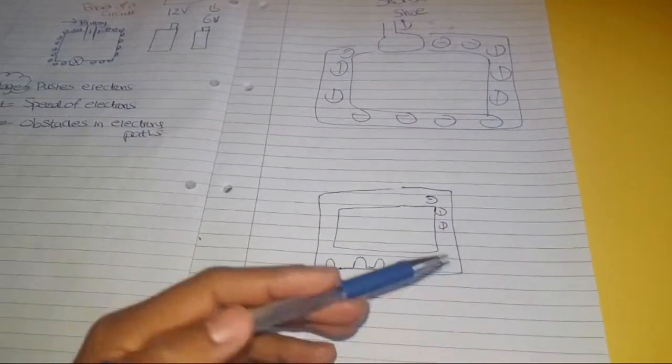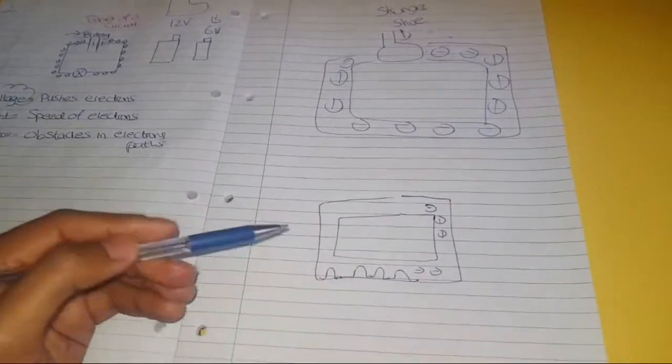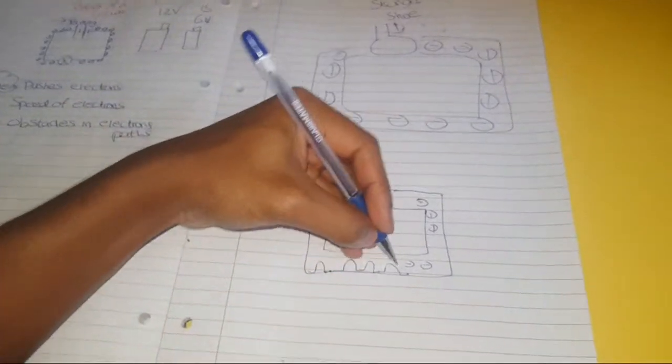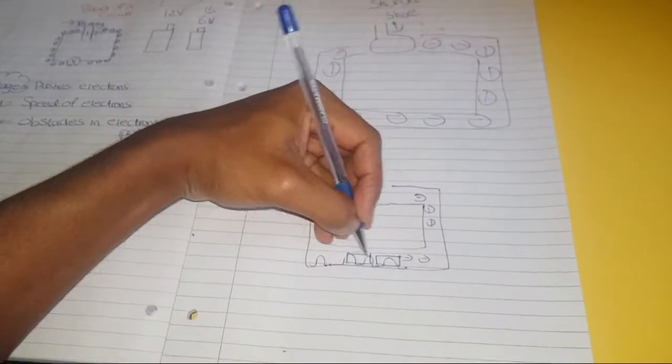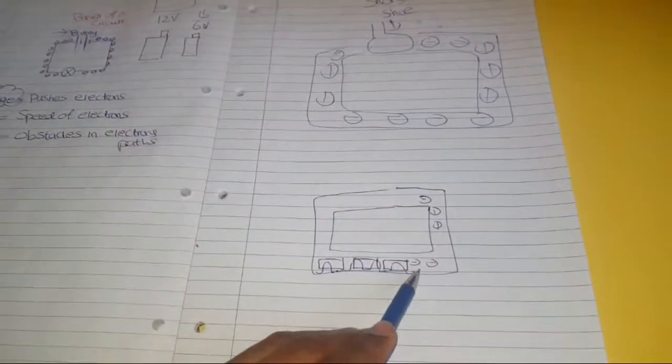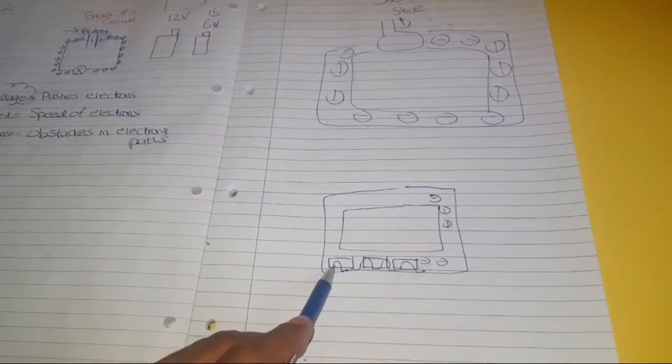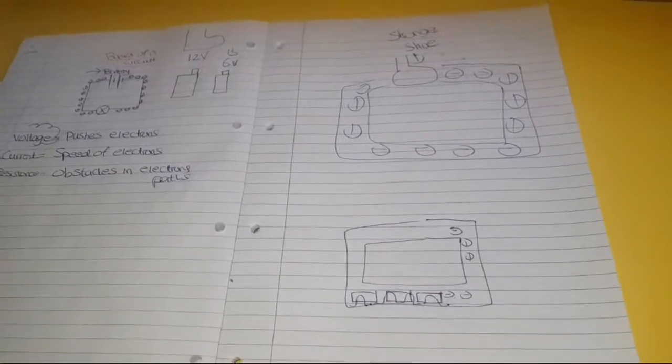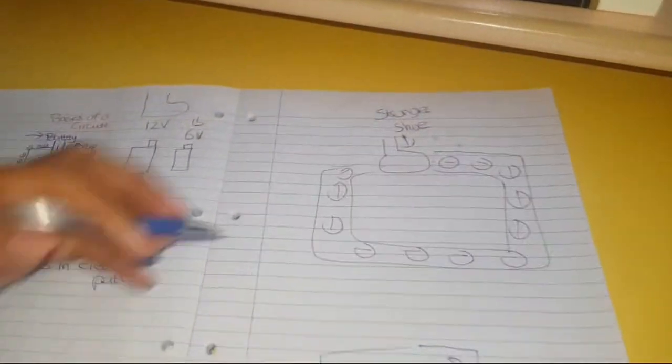Just as cars on the road slow down for speed bumps, same with electrons. So you can just replace the speed bumps with actual resistors. That's literally what's happening. So resistors slow down the current because they're obstacles. So that's definitely a concept you need to know. So you might want to write this.